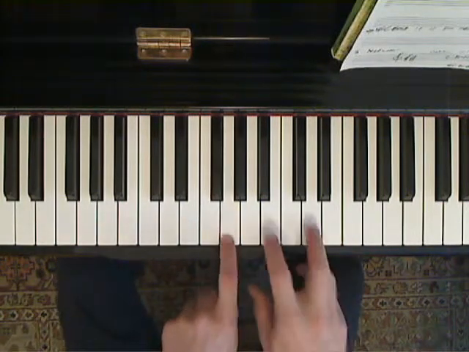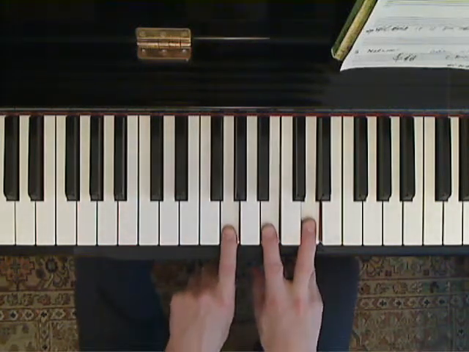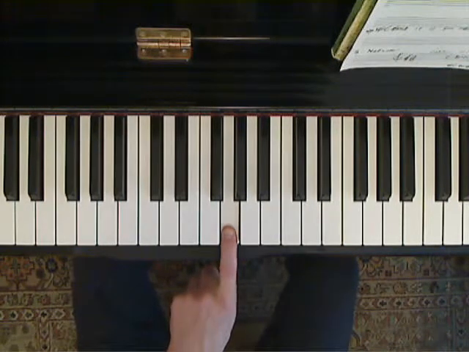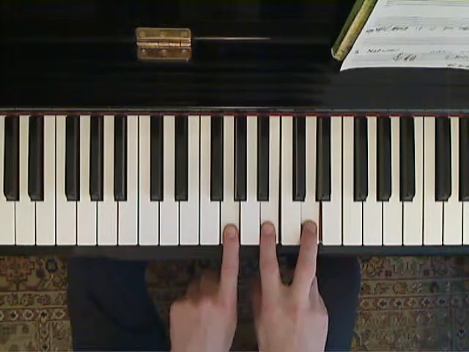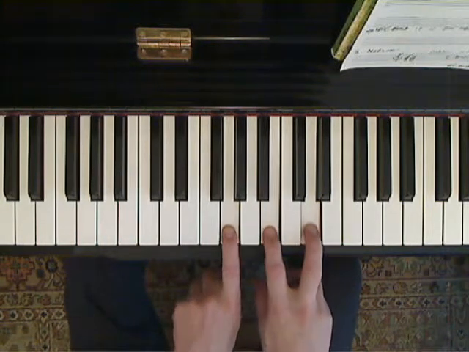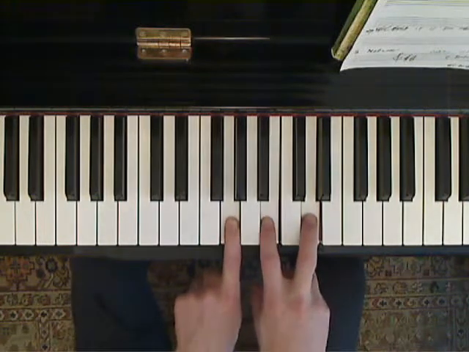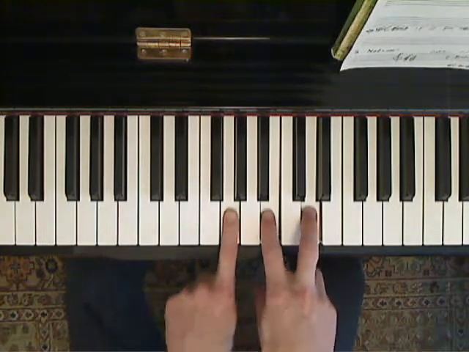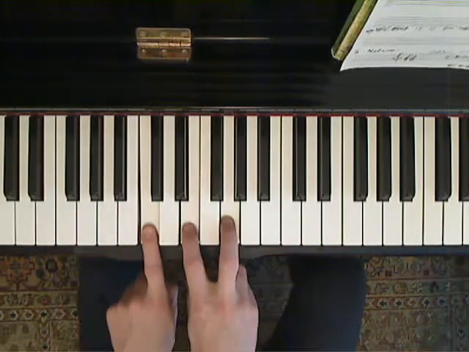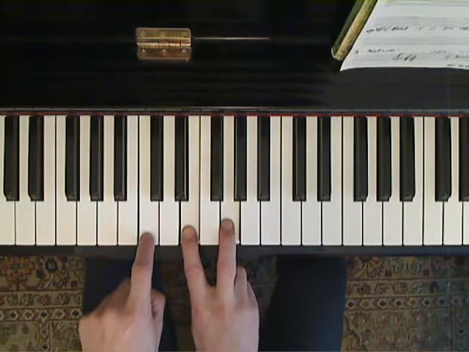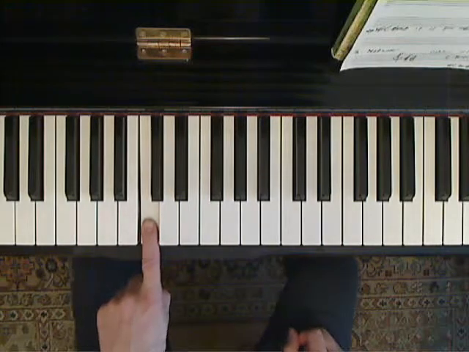And this is something very important. In every major key, on the fifth degree, we will always have a dominant chord, while on the first degree, we will always have a tonic chord. Please remember that this is the first degree, and it is called a tonic.